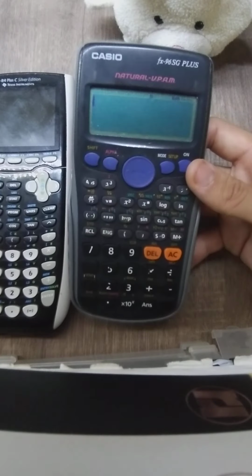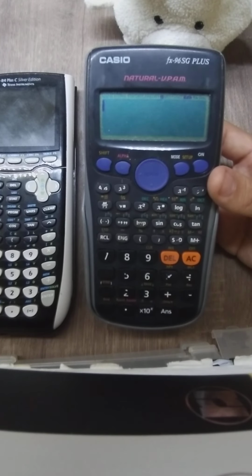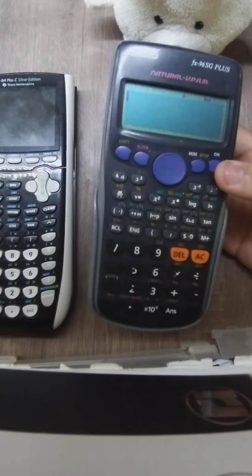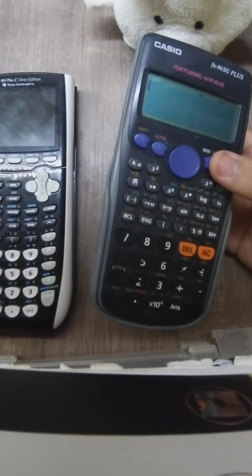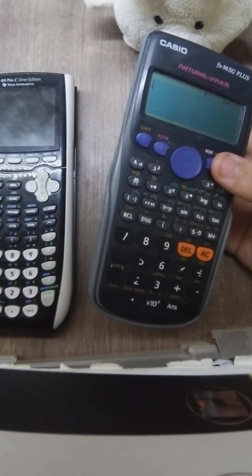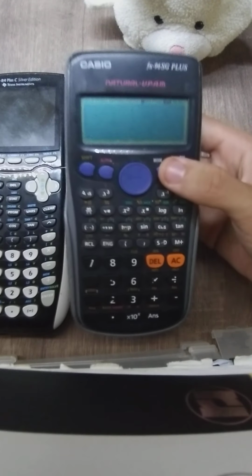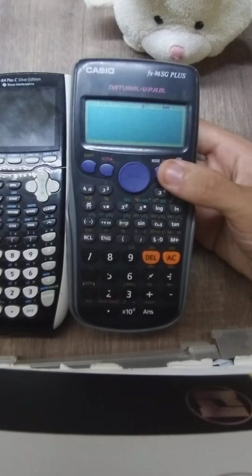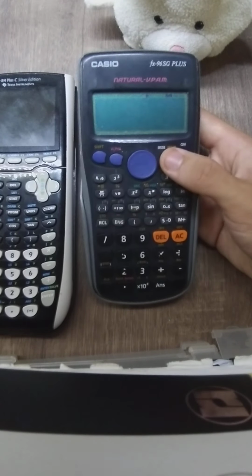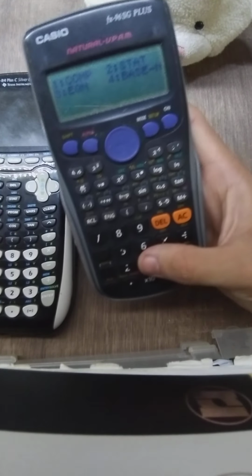Alright, so let us start off with the scientific calculator. I have a Casio brand FX96SG Plus, and I don't own the other brands like Sharp or whatever. However, the function to get to the simultaneous equation solver should be the same, right? It should be of a similar style. So for the Casio calculators, you go to mode and then go to equation.